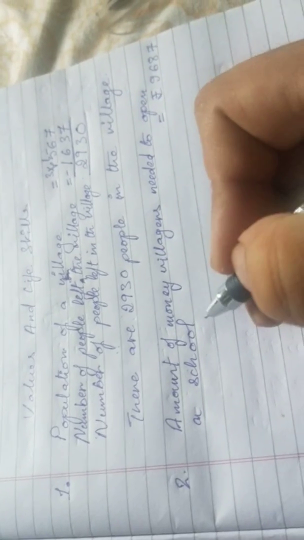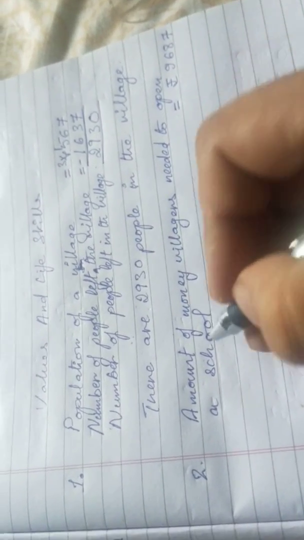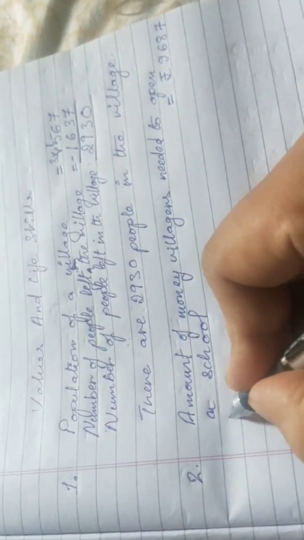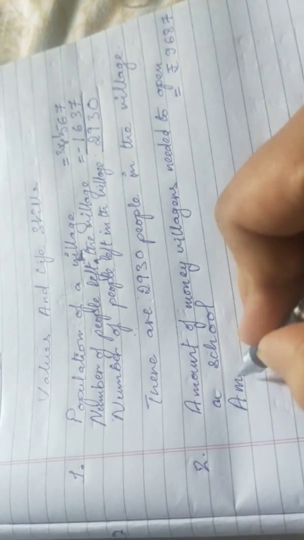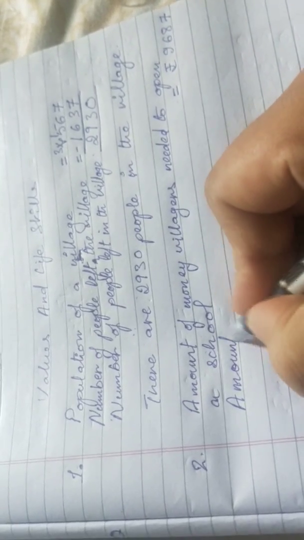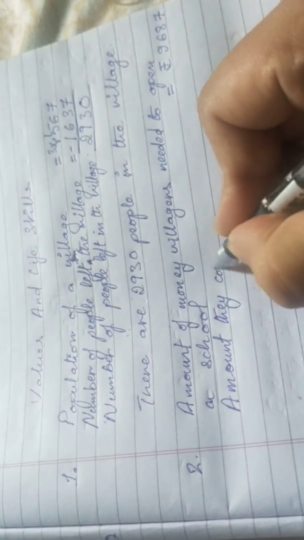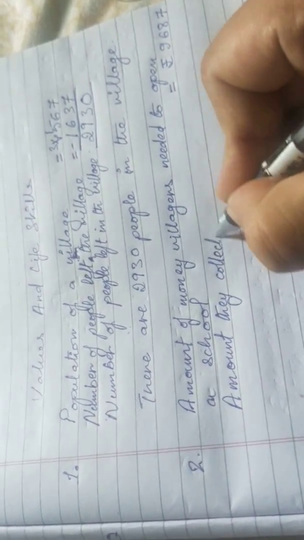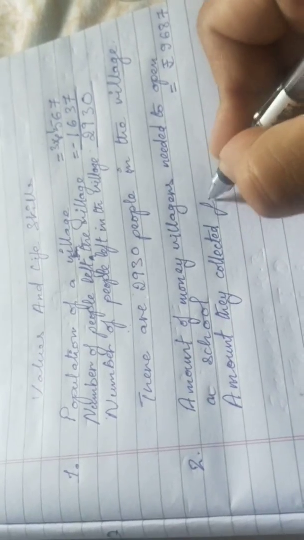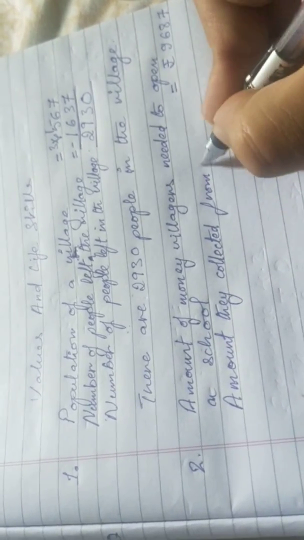Now, how much did they collect from donations? Amount they collected from donations.